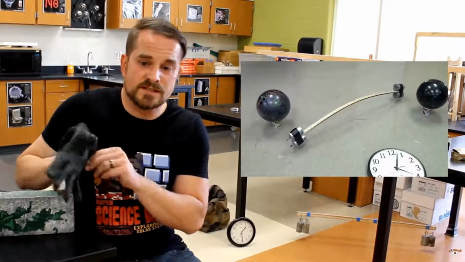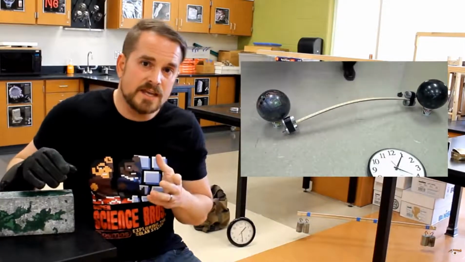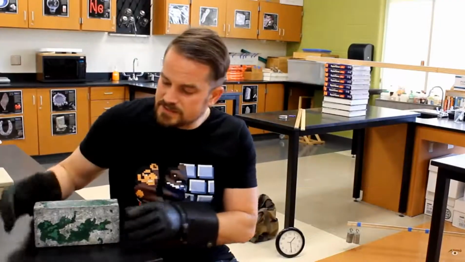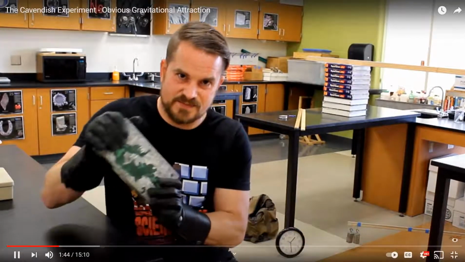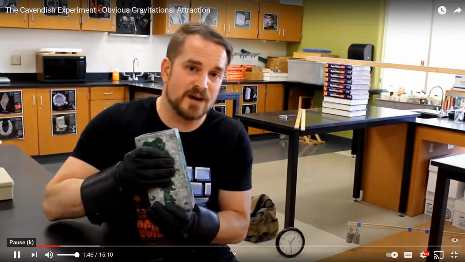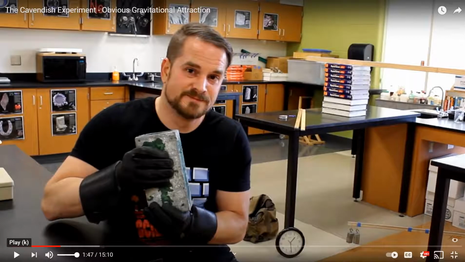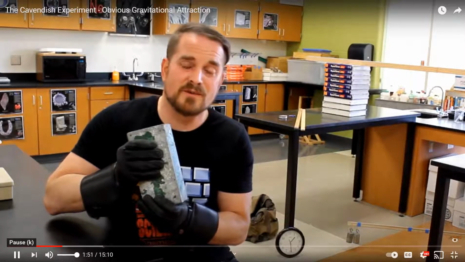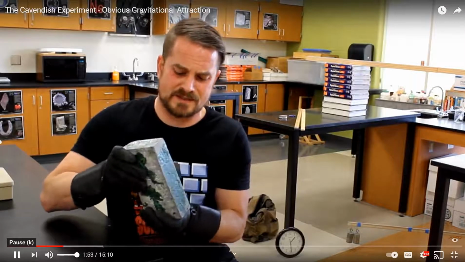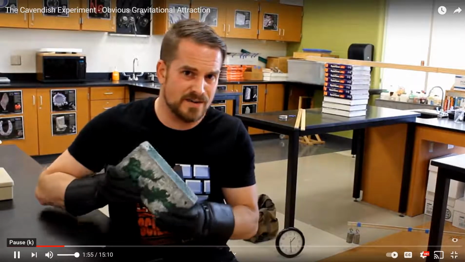And so for the masses, Andrew Bennett used some bowling balls. I have access, though, to these. This is a lead brick. Very heavy. I do not know where this guy got that stuff. I'll be massing this in a little bit so you can see just how heavy we're talking about. But 25, 30 pounds, somewhere around there, I'm just guessing.